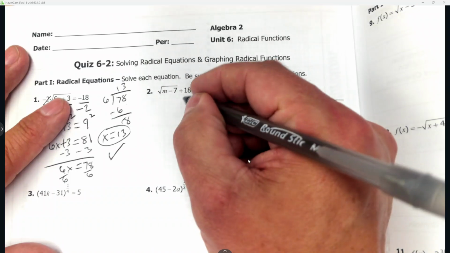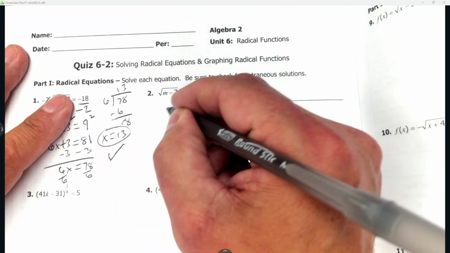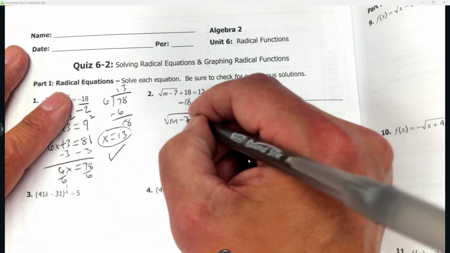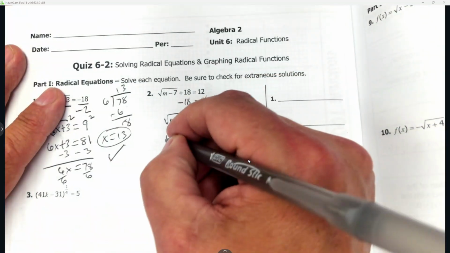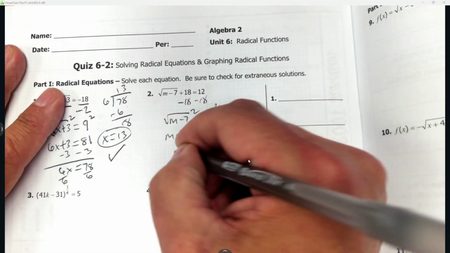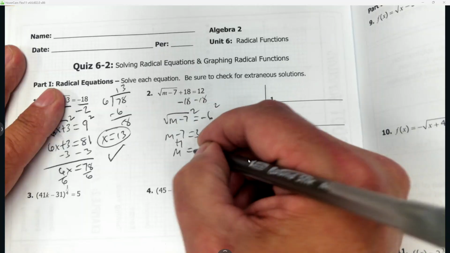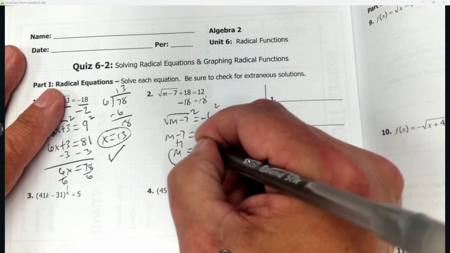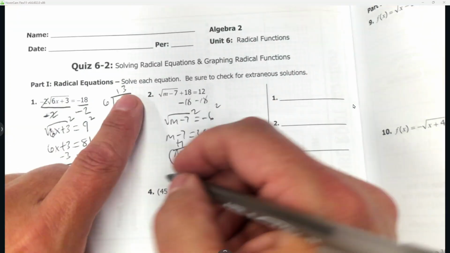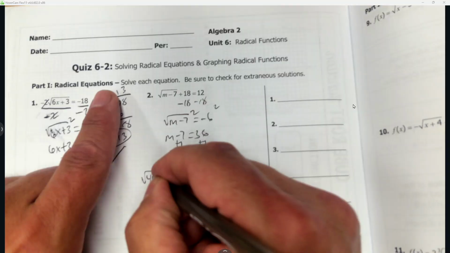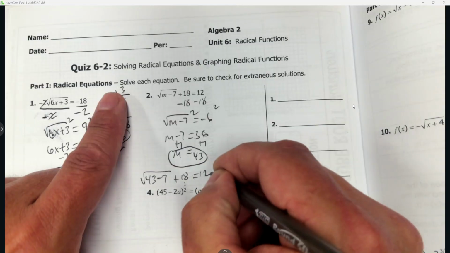Here, for number 2, to get the square root by itself, subtract 18. So we have the square root of m subtract 7 is equal to -6. Remove the square root by squaring. That's positive 36. And then add 7. So when I add 7, that number is 43. Now, will 43 work?